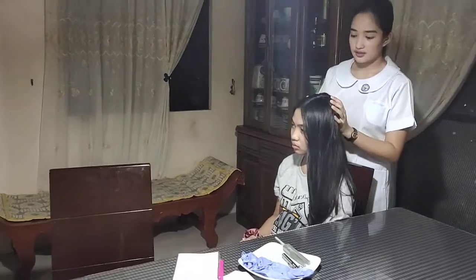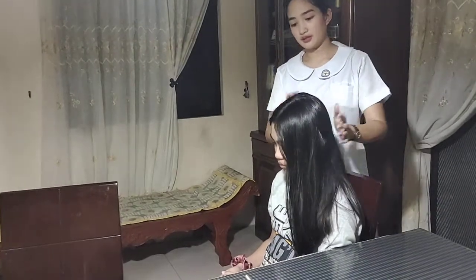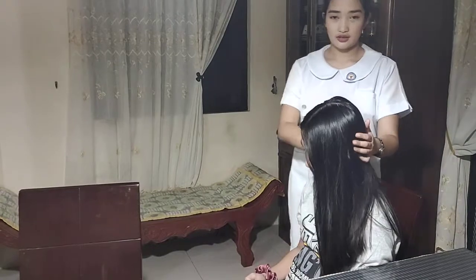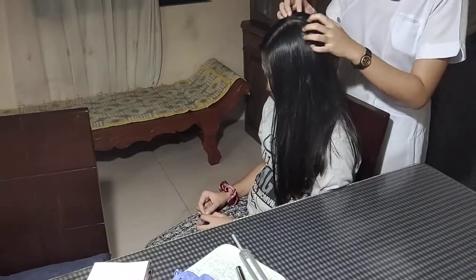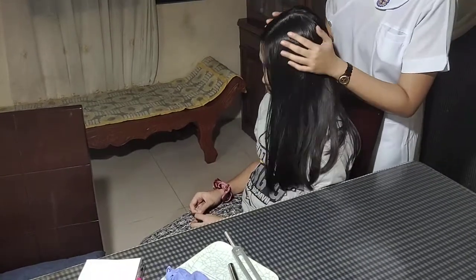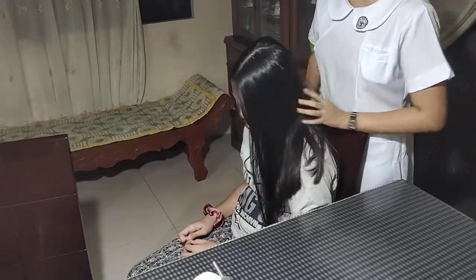For implementation of the head, we need to palpate the skull for the size, shape, and symmetry. I palpate the skull of the patient. As we can see, the shape of the skull is round, or normocephalic. As we palpate, the skull also has a smooth surface.